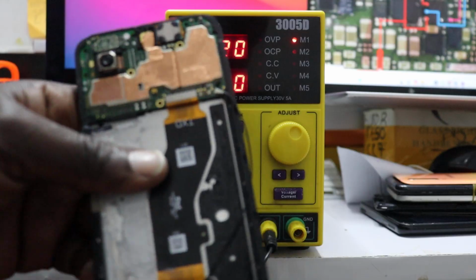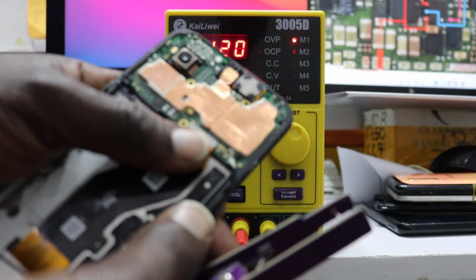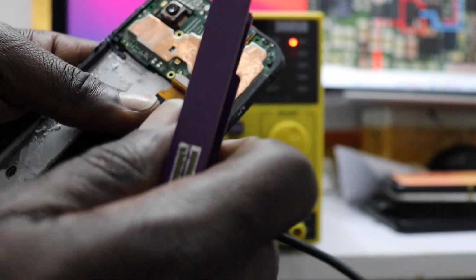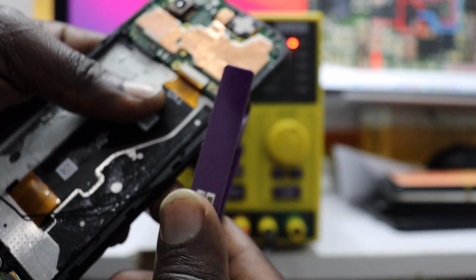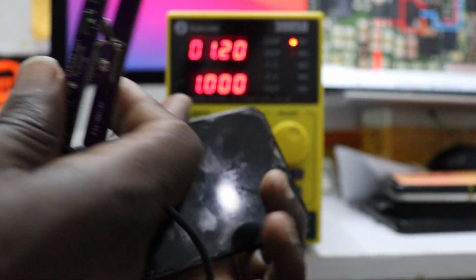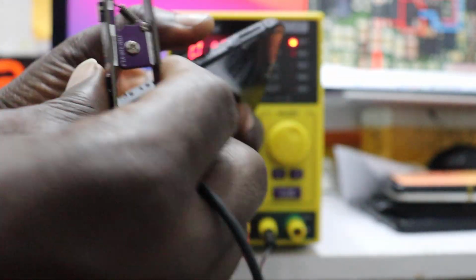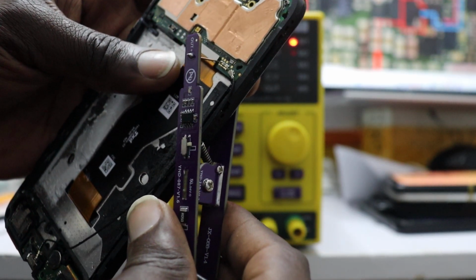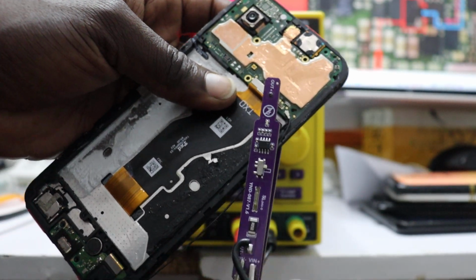The positive test point we will look into using the multimeter some other time. The positive test point will be on this area or on this other side, and it is safe for this area to sit on the screen. And we are going to do it like this, and that is the positive area.